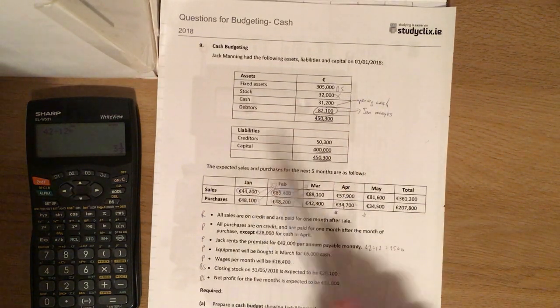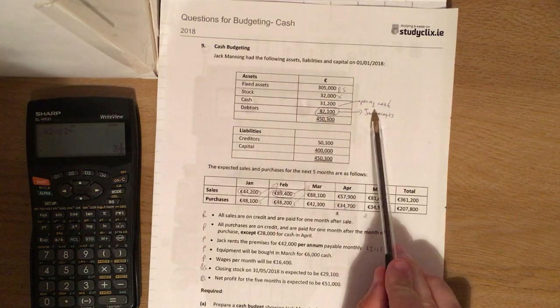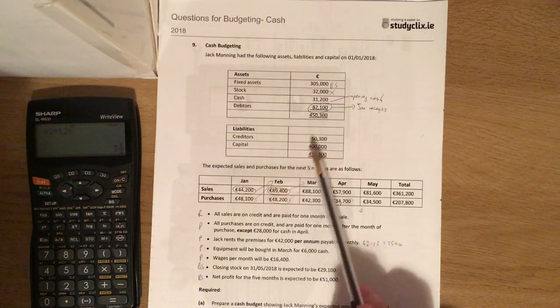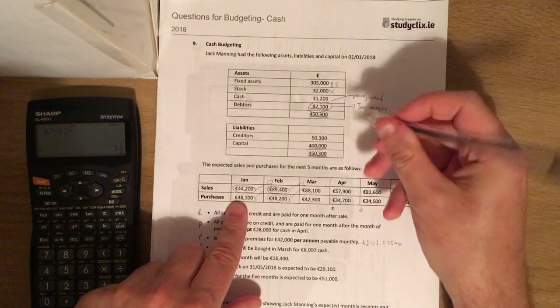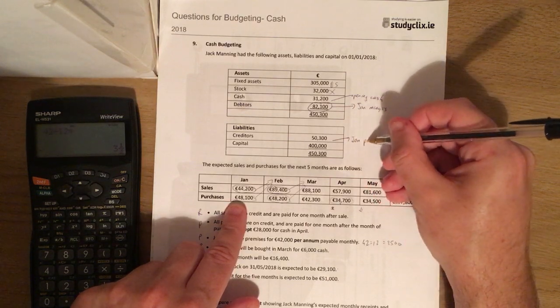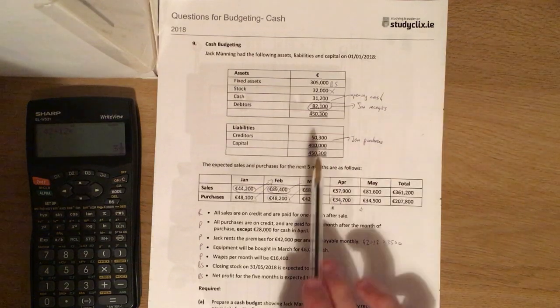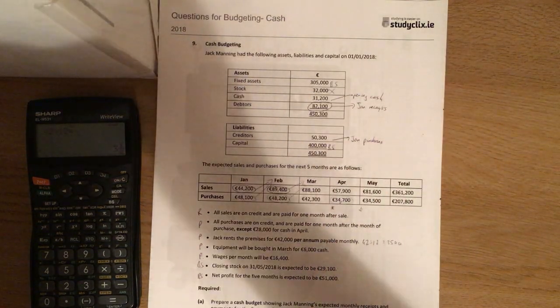Pushing every sale into the next month means I was going to have a gap in January, and that's filled with the debtors being received. Same thing with the purchases. Okay, so the 48,100 purchased in January are going into February. So there's nothing there in January. That's where these creditors are going to come in. So that's going to be the January purchases in the payment section of my budget. Capital then of 400, that's needed for the balance sheet that you're going to do.